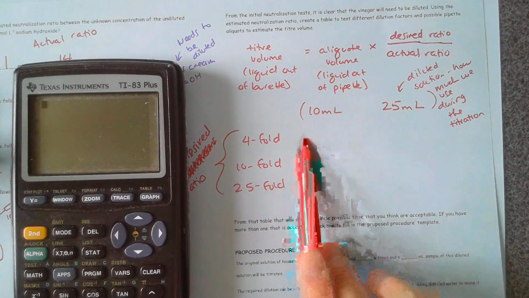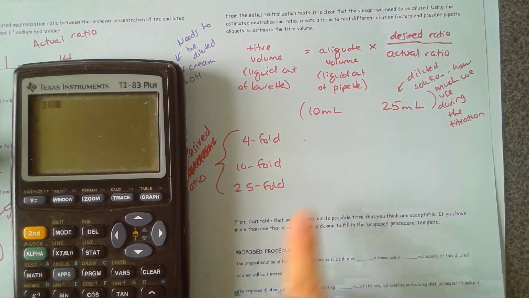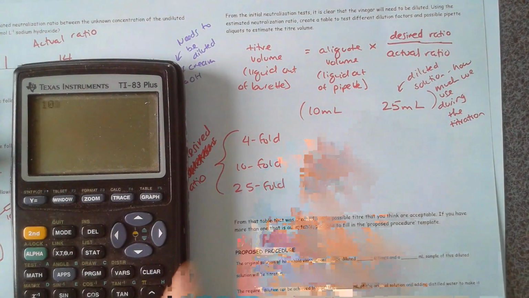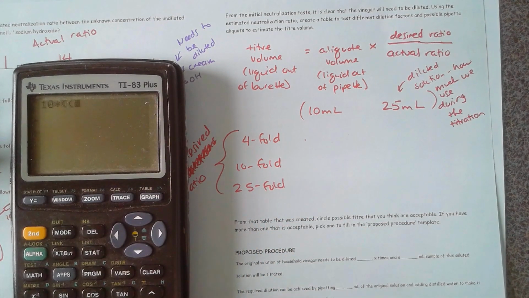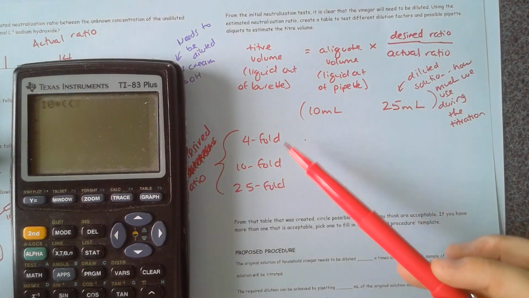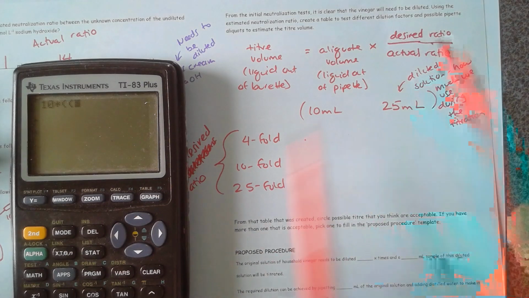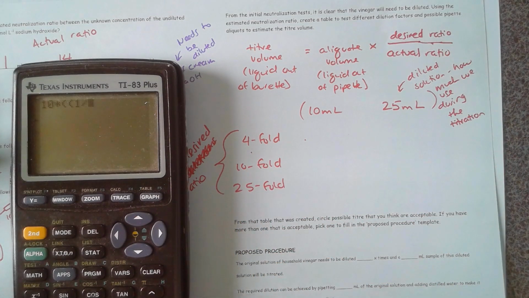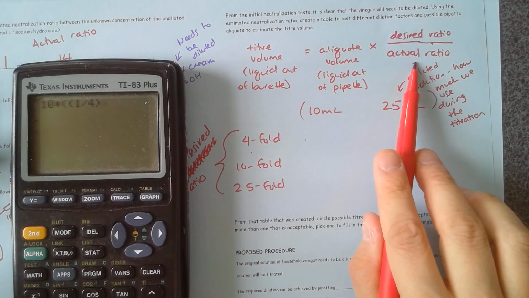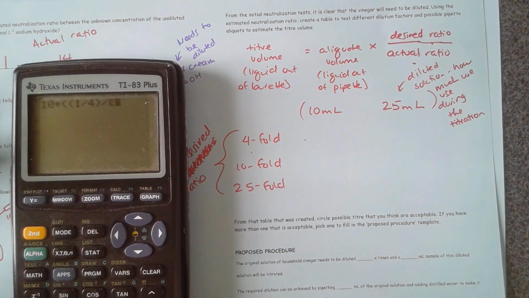So for the first one here, I'm doing an aliquot of 10 from the pipette of the diluted solution. It's really important that you have everything in parentheses, so that way it does the order of operations correctly. So my first thing is my desired dilution. I'm going to first type in the 1 and 4, and then divide it by the actual ratio. My actual ratio was 1 to 14 when we did the experiment. Are we good so far? And then I close bracket, and that's my calculation.